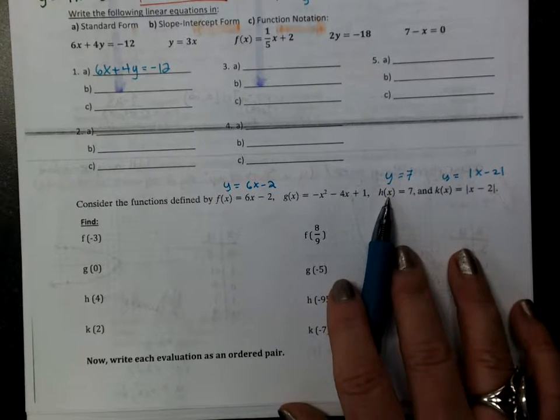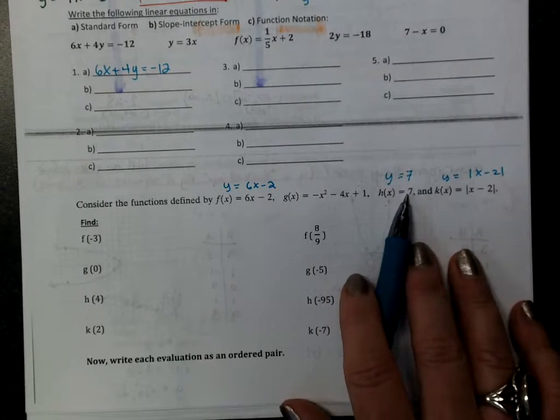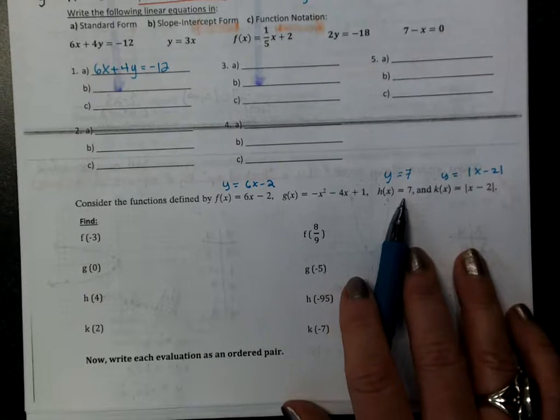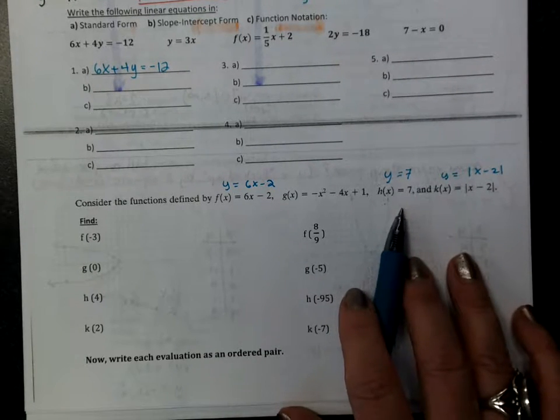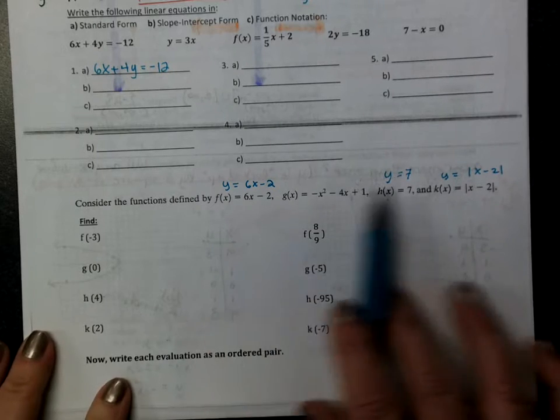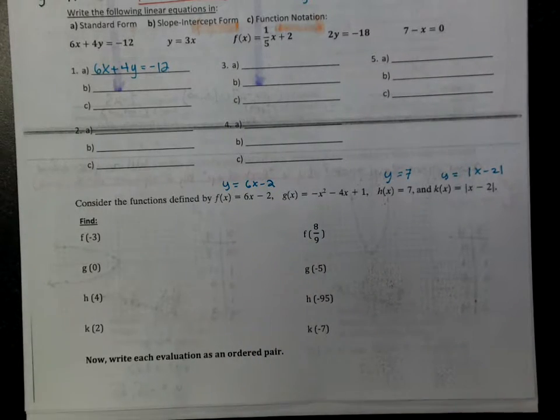You can't write a vertical line in function notation because you can't solve for y. If a vertical line is x equals something, how do you solve for y? That's another reason why it's not a function. So if you've got a line that's not diagonal, and it's written in function notation, it has to be y equals, it has to be horizontal. Okay. So there's some other ways of looking at it there, and of course I could write that with a y too. So that's one thing.